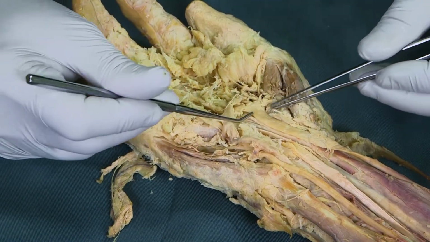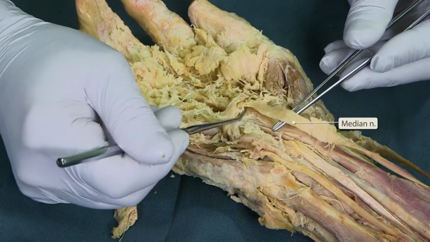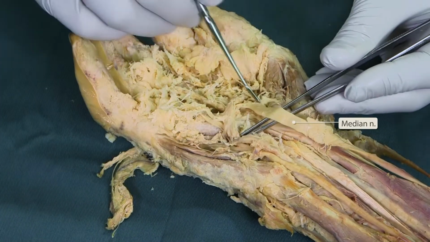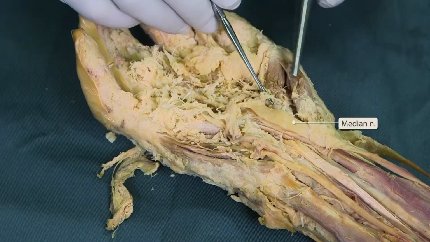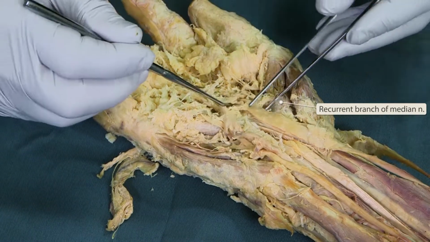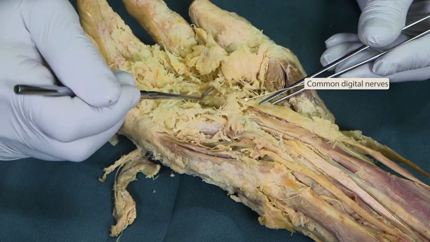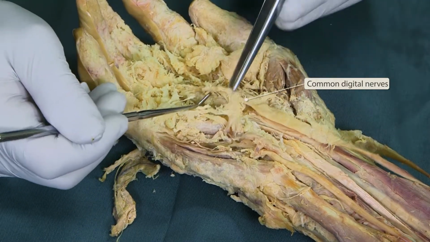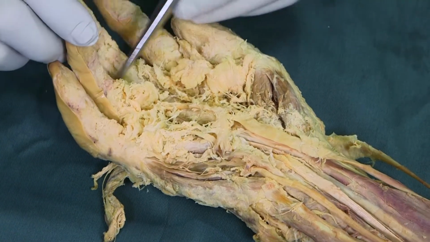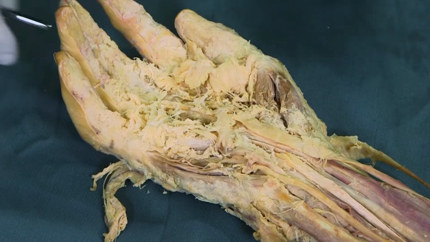So then on the lateral side we have the median nerve. Remember, it passes through the carpal tunnel to come to the hand. As soon as it comes to the hand, it gives off this recurrent branch for the thenar muscles. And then we have the common digital branches like that. Then the common digital goes down and divides into two branches for the sides of the fingers here.